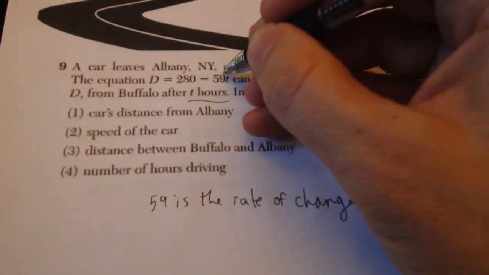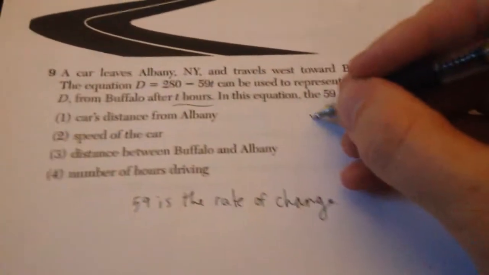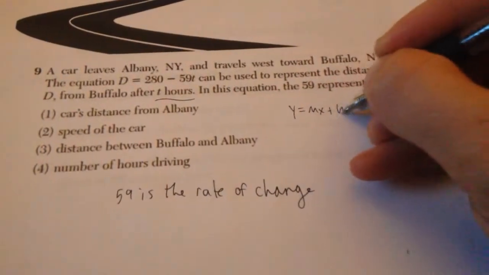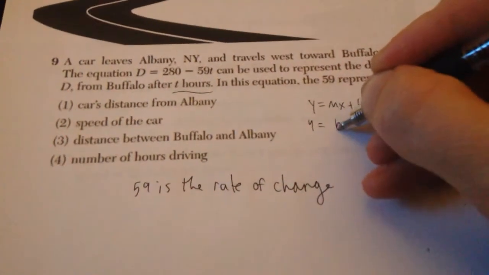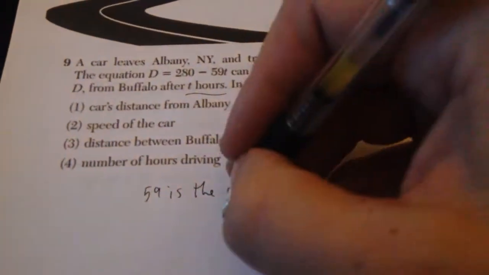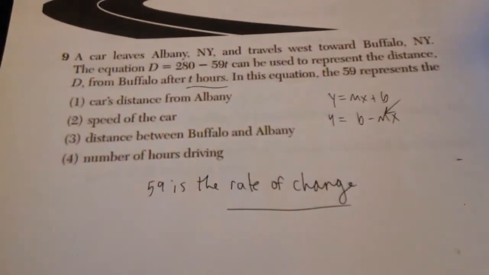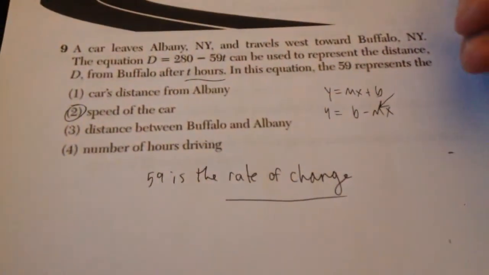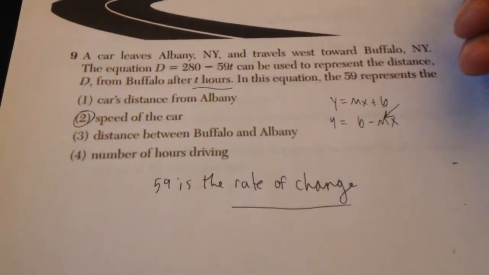I know that because this is coming in front of the variable, and this is acting like y equals mx plus b, or more appropriately, it's acting like b minus mx, where m is the slope, it is the rate of change. And since we're talking about a rate of change, we're talking about speed, because speed is a rate, miles per hour, for example.